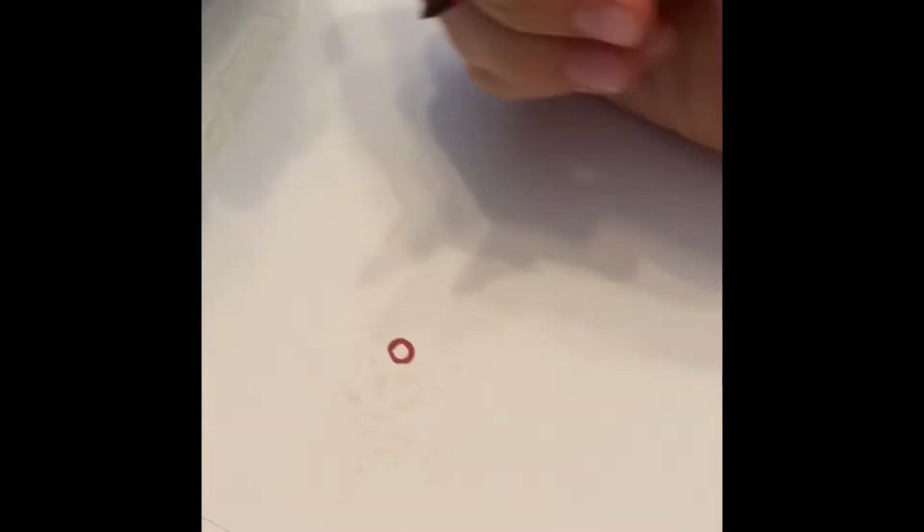Let's get started. So the first thing you're going to do is you're just going to draw a small circle, and it can be however big you want, but I'm drawing mine small. So circle just like that.